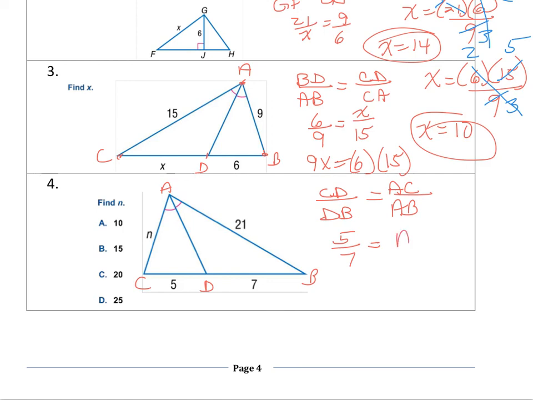AC is N, AB is 21. We've got 21 times 5 equal to 7N, and we've got N equals 21 times 5 divided by 7. Notice I don't even do the multiplication because it's so much easier if you just simplify before doing it.